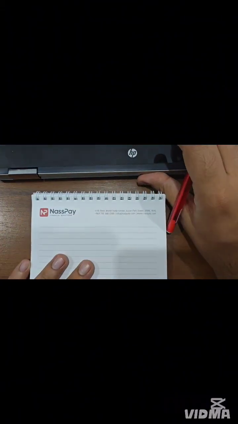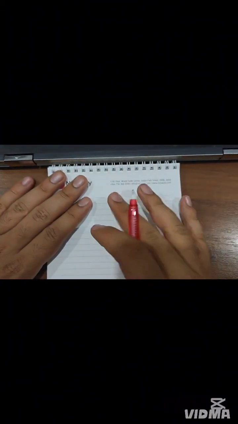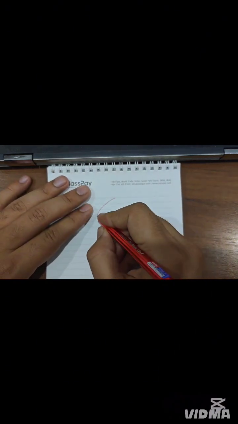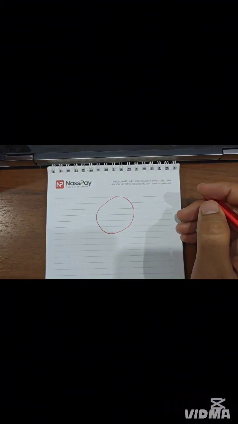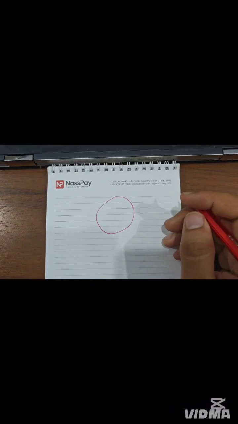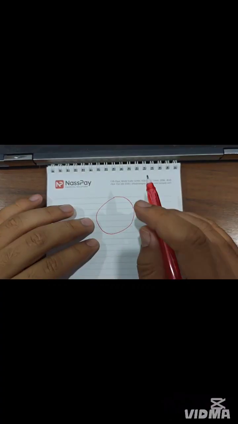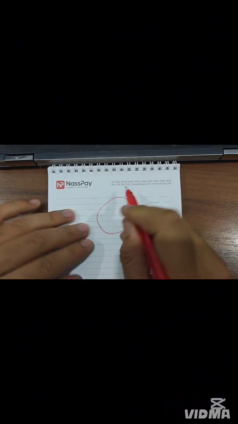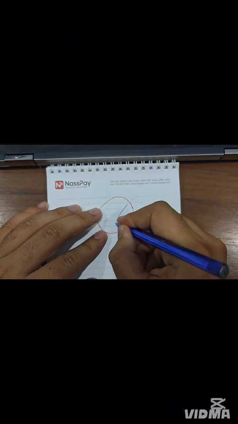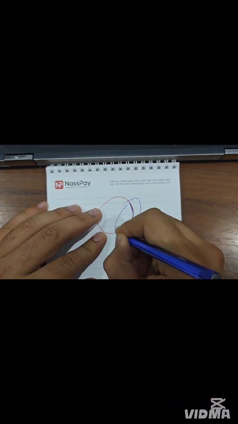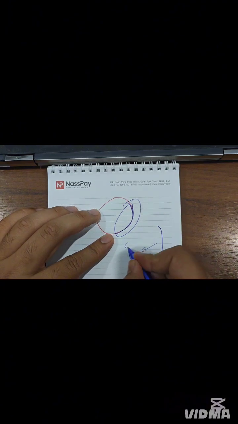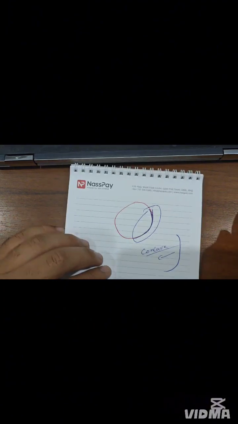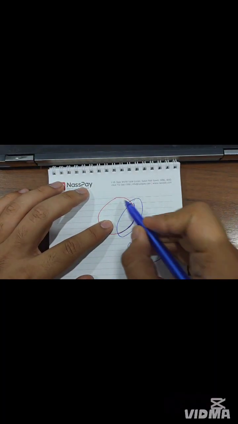So, as we know, like in the other video that I told you about, we have this sphere. We explained it before. If we take this part of the sphere, it will be a concave spherical mirror, right? Because this is inside the sphere.